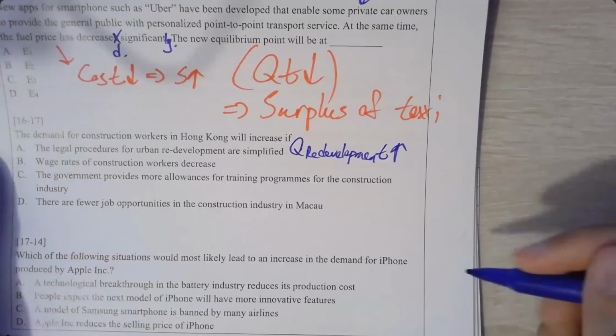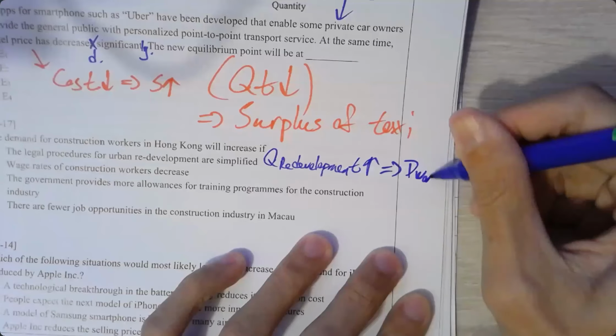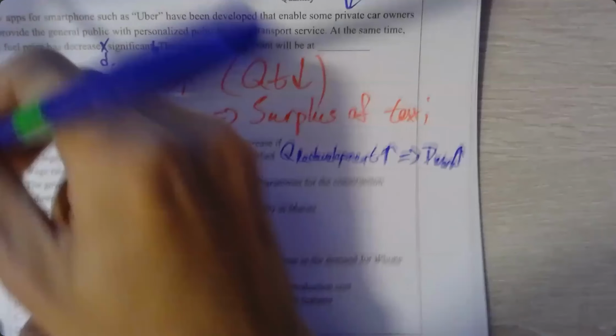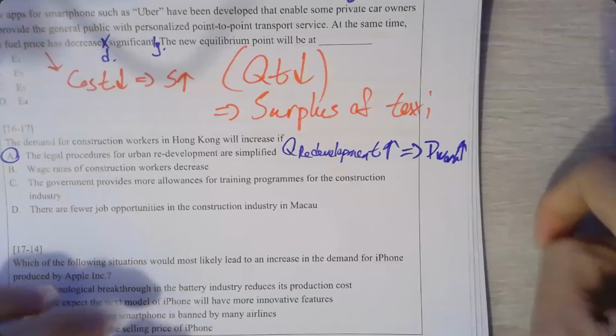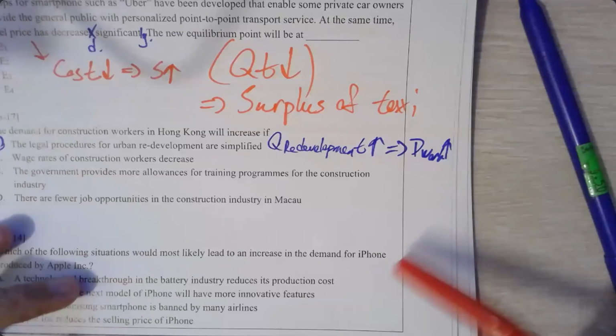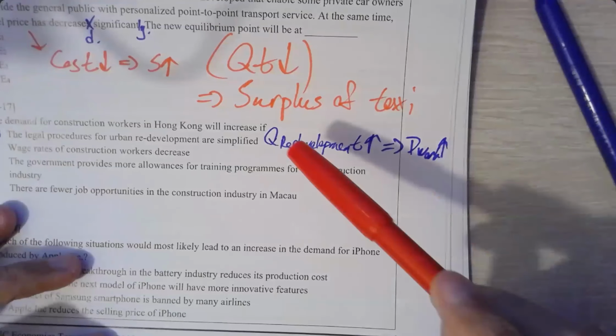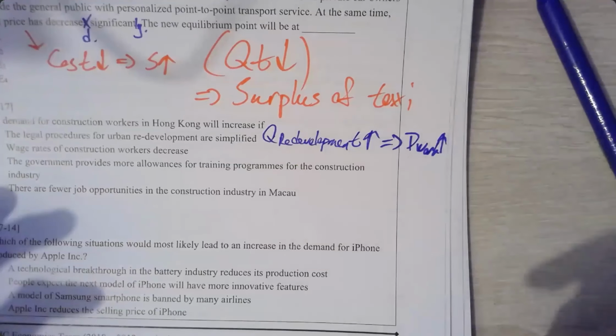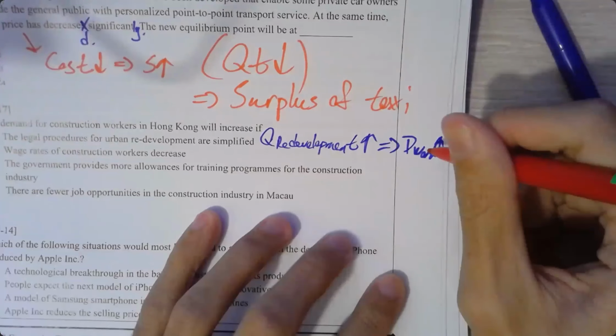Okay, you definitely need worker. So this is already the answer.